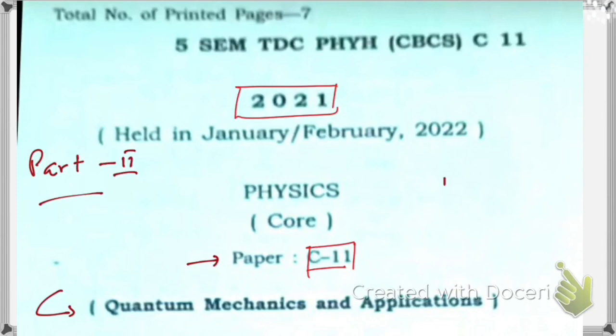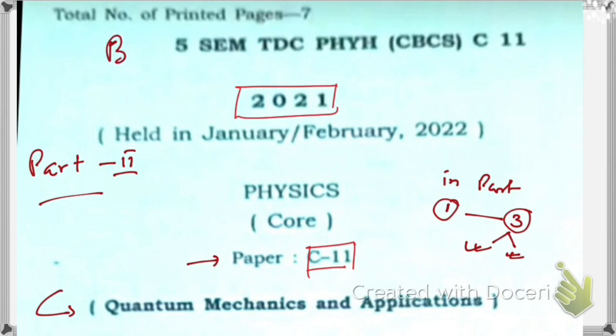In part 1, we have solved from question number 1 to question number 3. Actually there were 2 questions in 3, so you have to solve one only. I have already solved the first one in the first part, so today we're going to start from the next part of question number 3. This is for the BSc 5th semester students, Dibrugarh University.